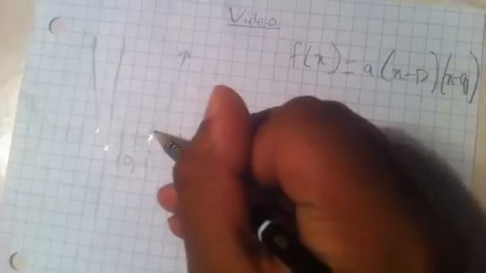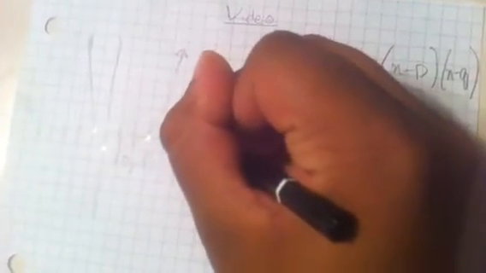First thing we need to do is write the formula for intercept form, which is f of x is equal to a, parentheses, x minus p times x minus q. Okay? Now, on this graph, the two x-intercepts are (3, 0) and (-1, 0). When you zoom in on (-1, 0), it looks like this.